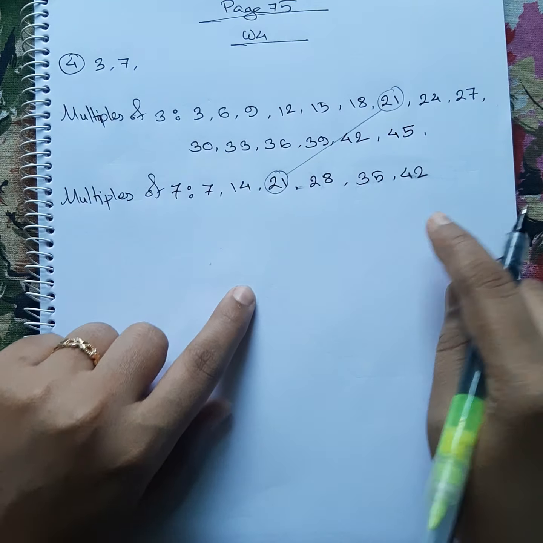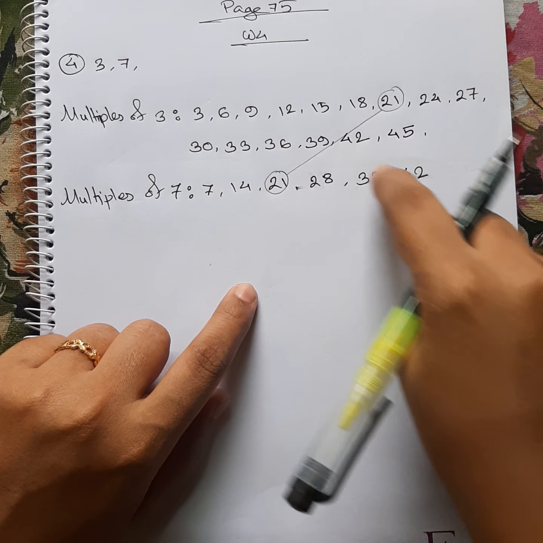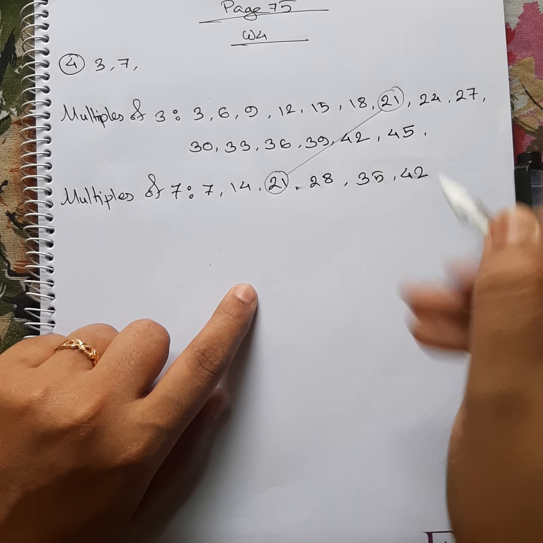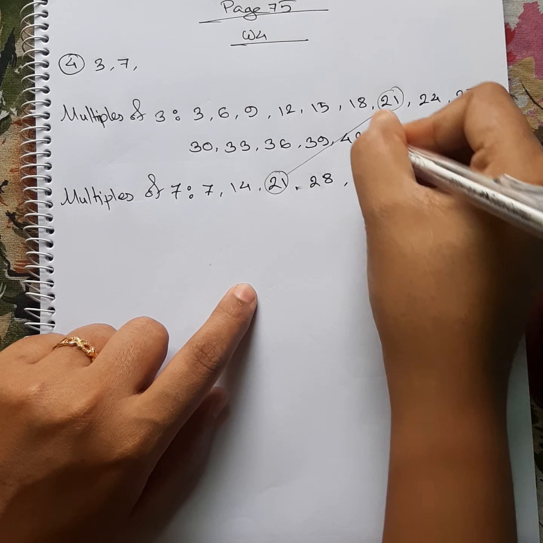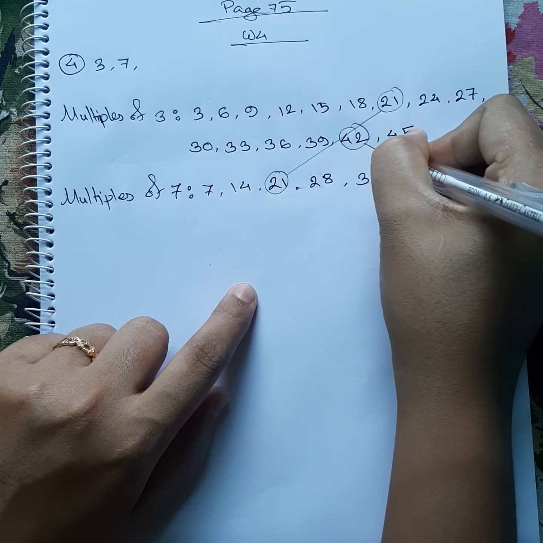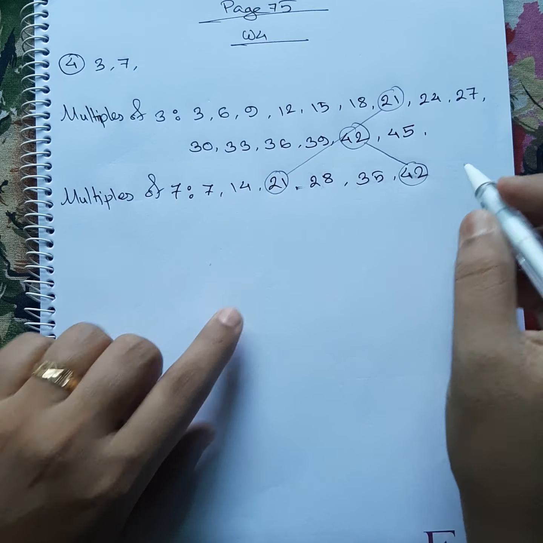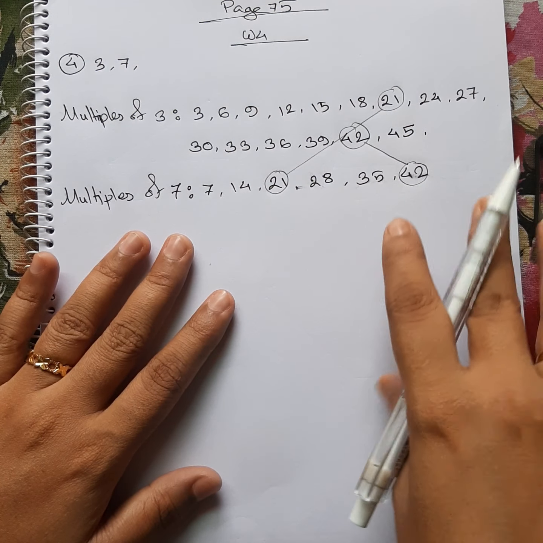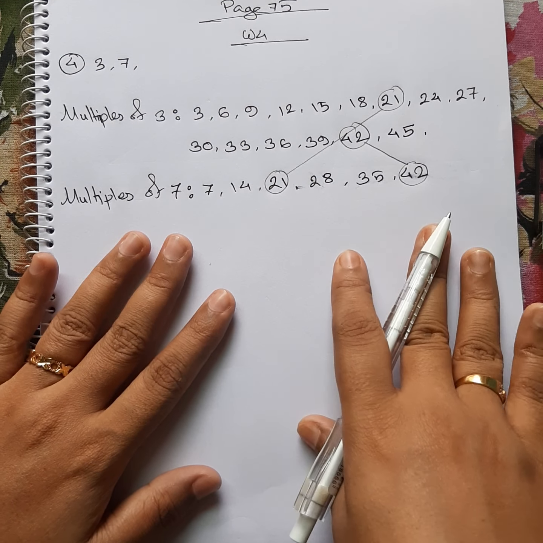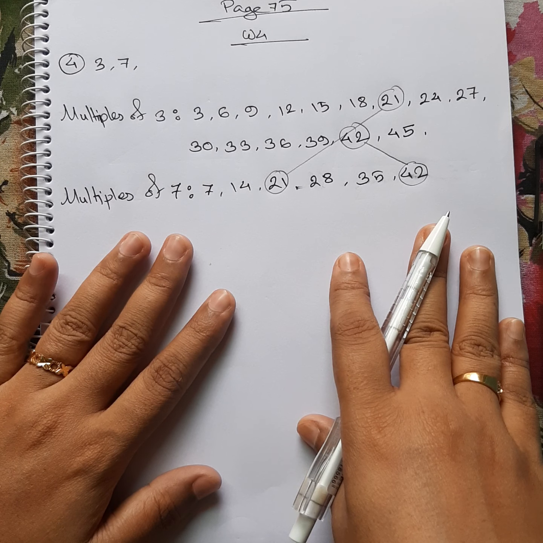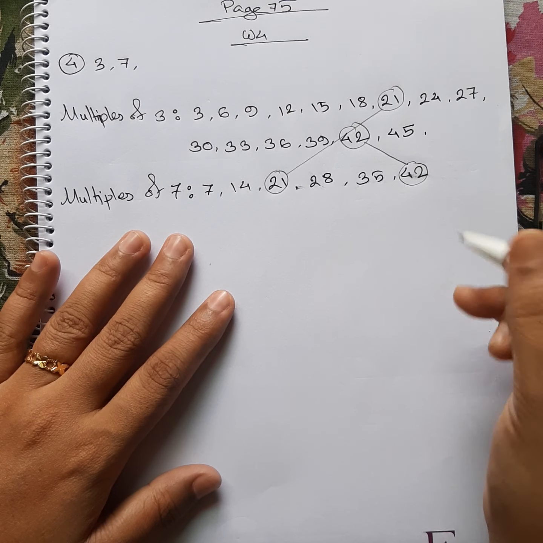Okay, 3 more. Now you can see that we have got another one. It is 42. So let's circle them up and join them. So how many common multiples have we got? We have got only 2, and to find another one we have to write down more multiples.